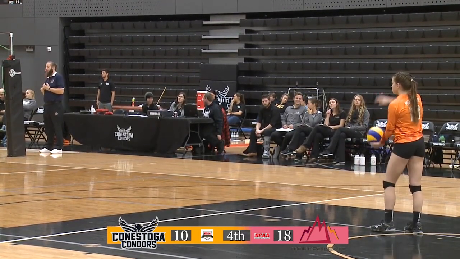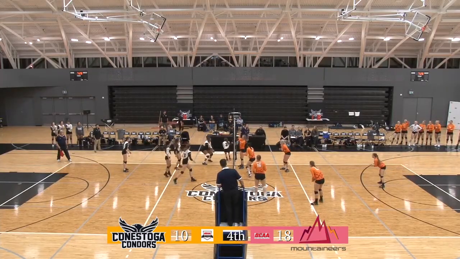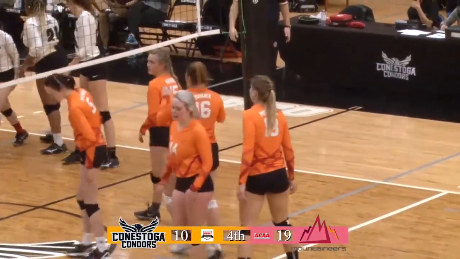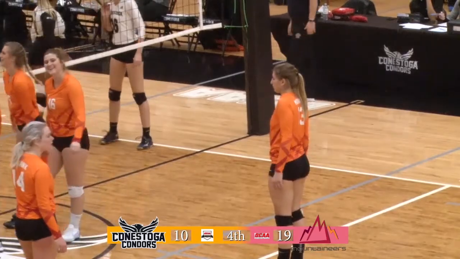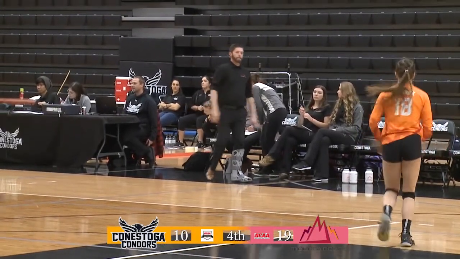As Meredith Elstone serves for Mohawk. Very big lead now for Mohawk, 19 to 10 overall. Conestoga, they need to really find something here.